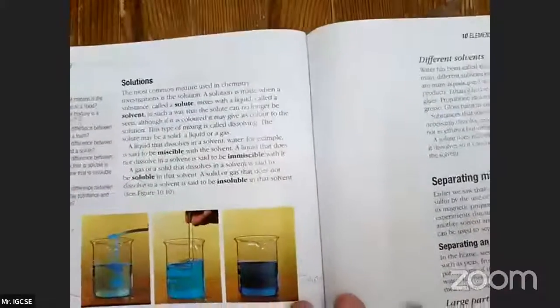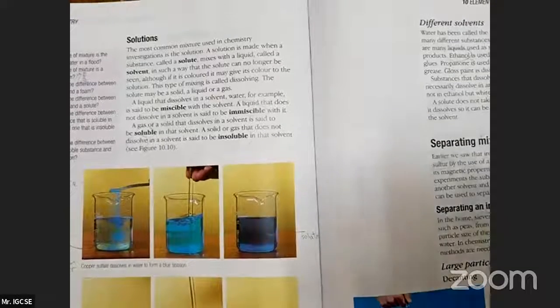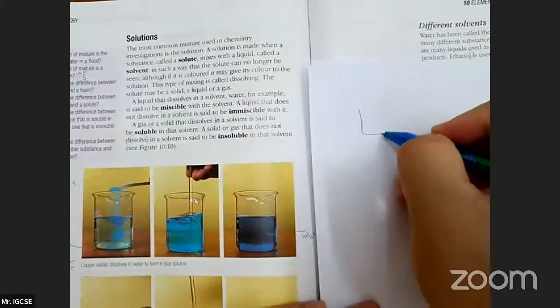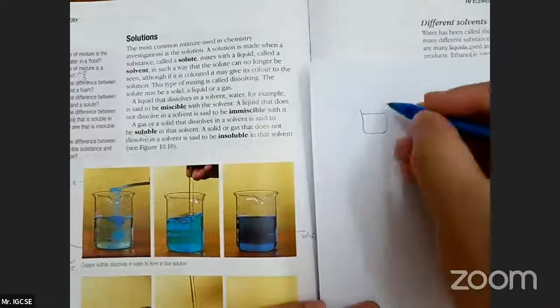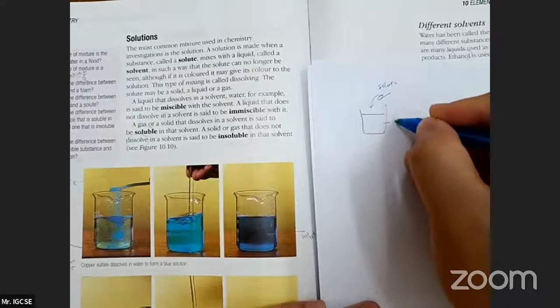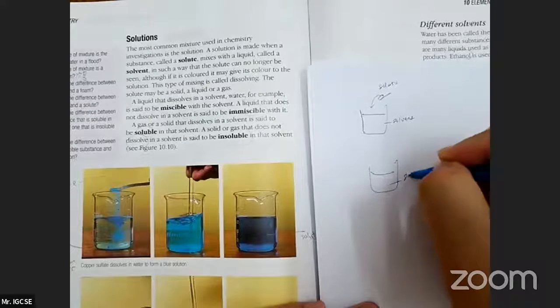So we talk about solutions first. The most common mixture used in chemistry investigations is a solution. A solution is made when a substance called a solute, a solid, is mixed with a liquid called a solvent. This means that you have a cup of water. This is a solvent. You pour in some salt. Salt is a solid. You stir it. Finally, it gives you a solution.